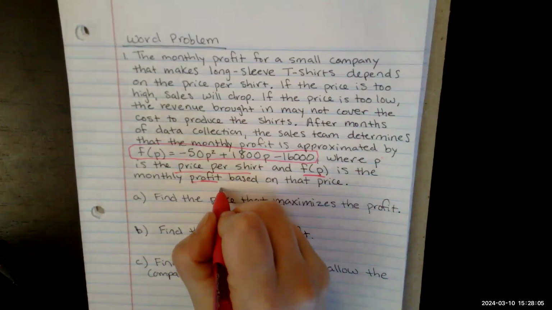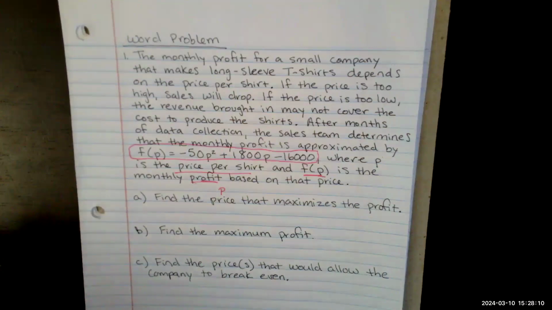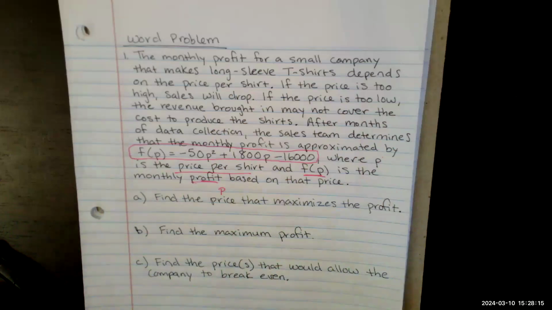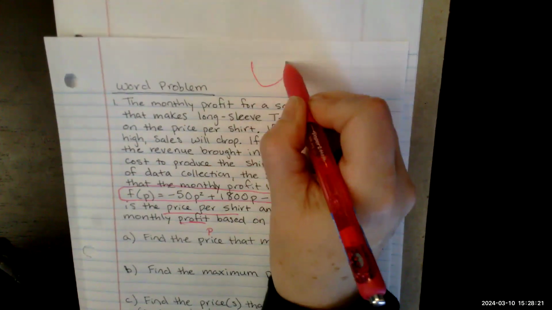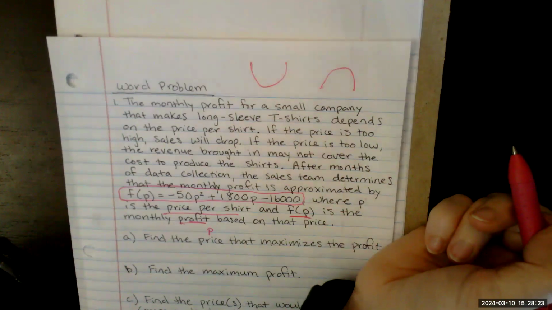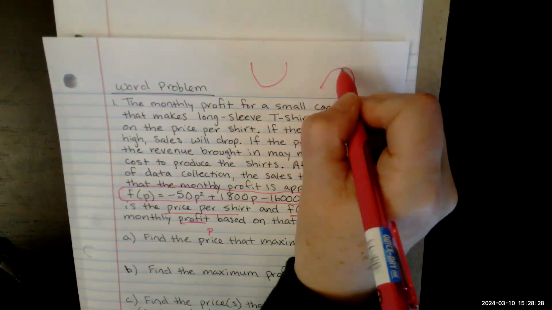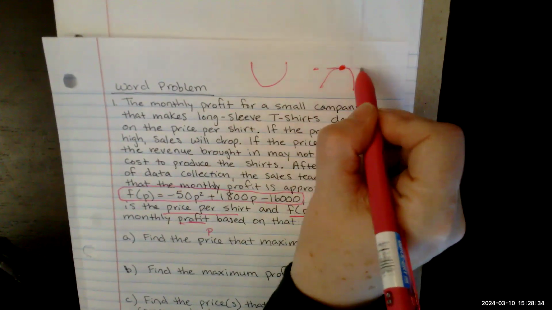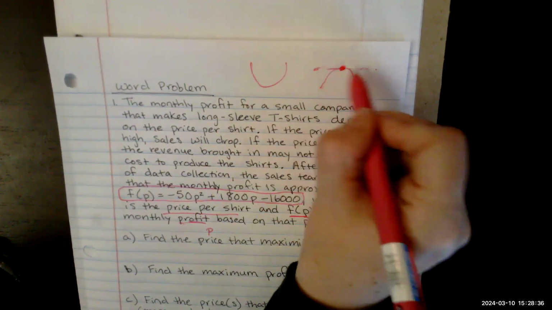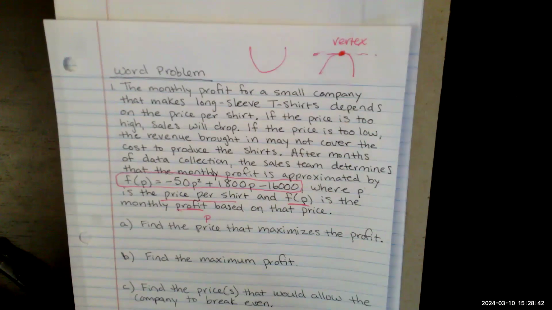So they want to know the P, okay? So what is the P? What is the magic price for these shirts that would give us the most money possible? Well, if you're dealing with a quadratic, it either looks like this or it looks like this, right? And we have a negative out front, so we know it looks like this. So if we want the maximum profit, wouldn't it be here? Because that's the highest point in the graph. So in other words, it would come from the vertex.